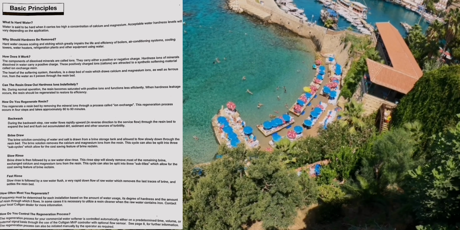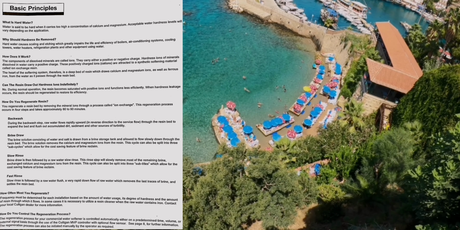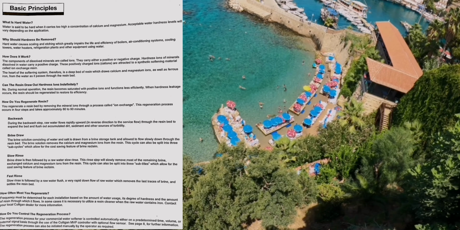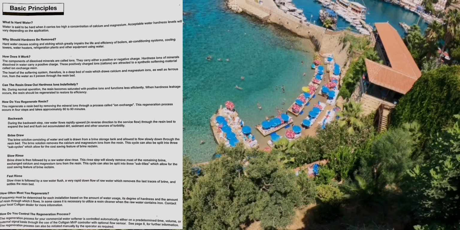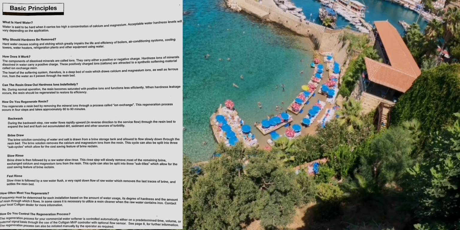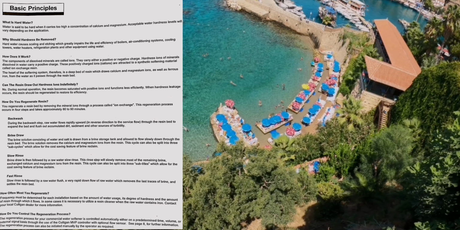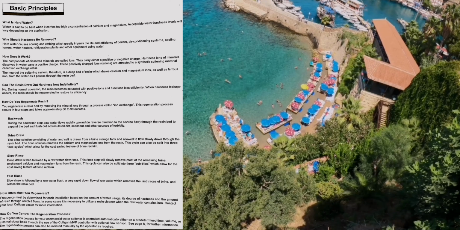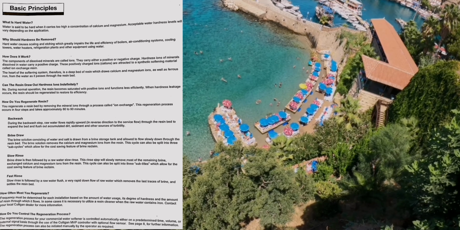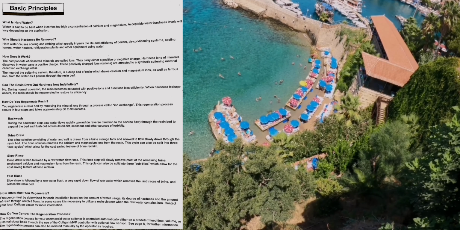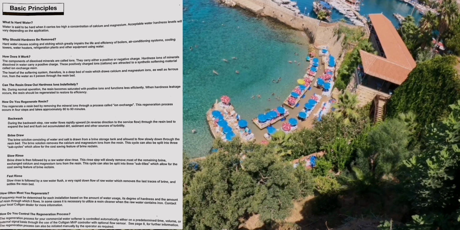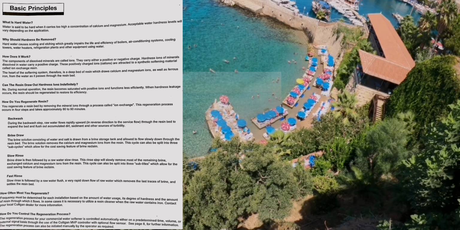How does it work? The components of dissolved minerals are called ions. They carry either a positive or negative charge. Hardness ions of minerals dissolved in water carry a positive charge. These positively charged ions, cations, are attracted to a synthetic softening material called ion exchange resin, the heart of the softening system. It is a deep bed of resin which draws calcium and magnesium ions, as well as ferrous iron, from the water as it passes through the resin bed.